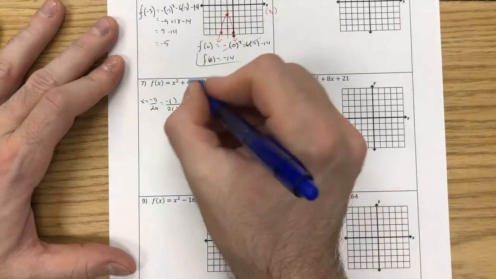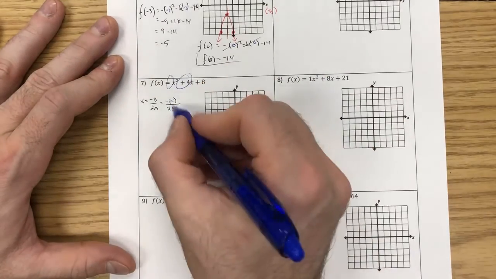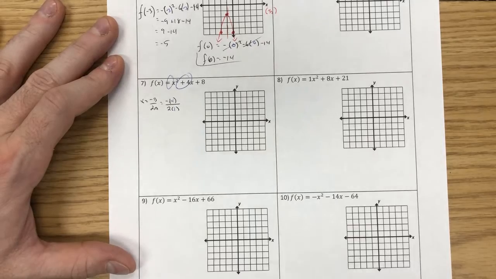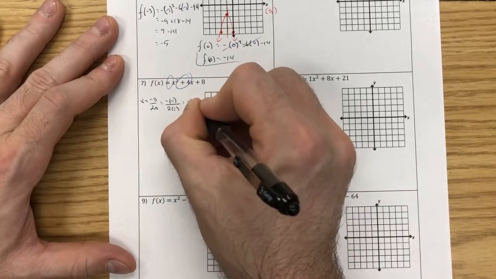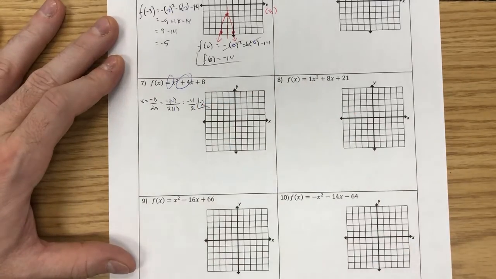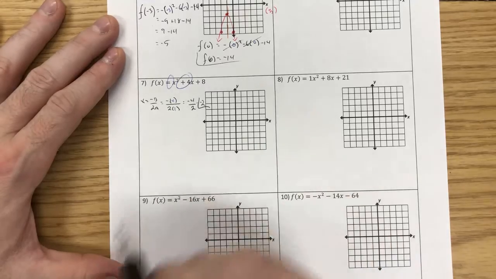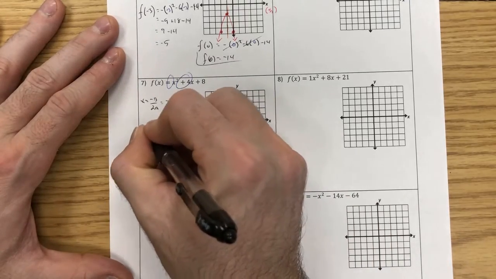Which means I'm going to have to plug in my negative b, which is 4, and my a, which is 1. So negative 4 over 2 is negative 2. Hey, we got something other than a negative 3. Progress. So let's plug in that negative 2 and see what we get.